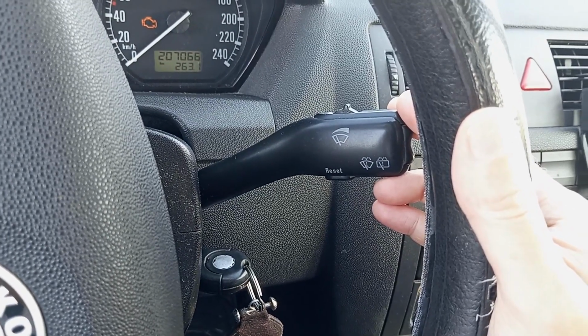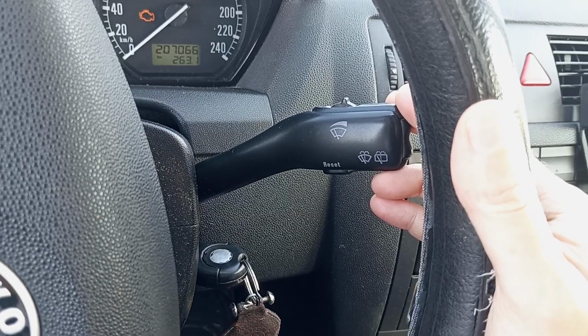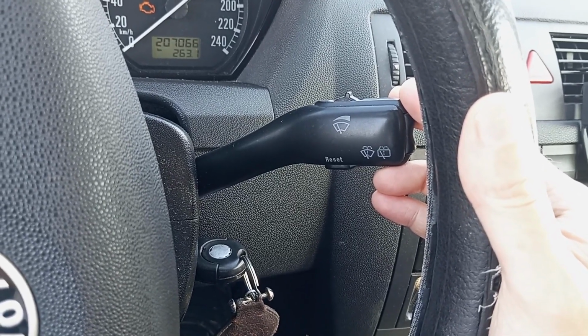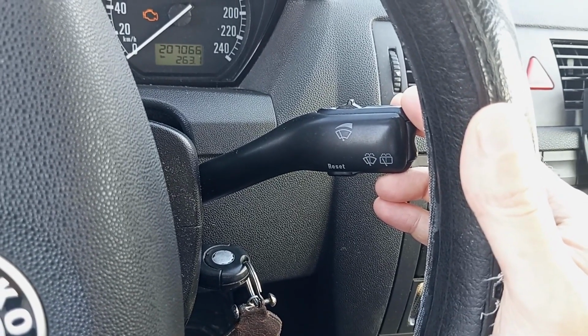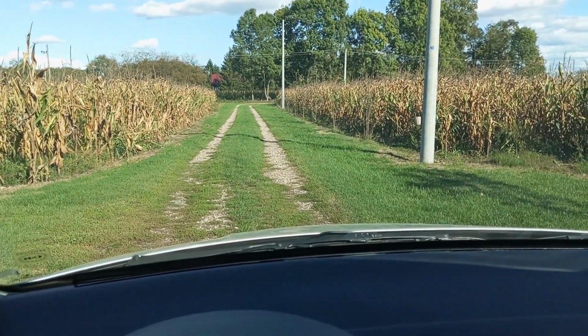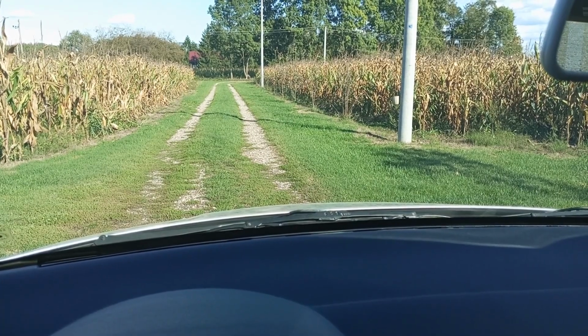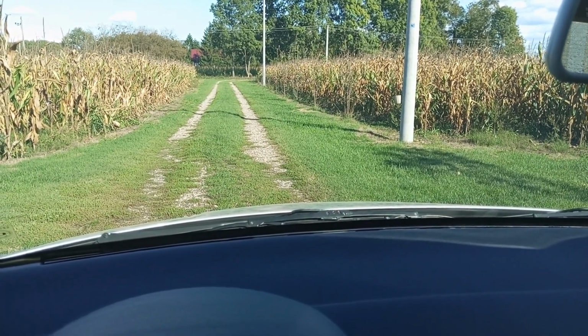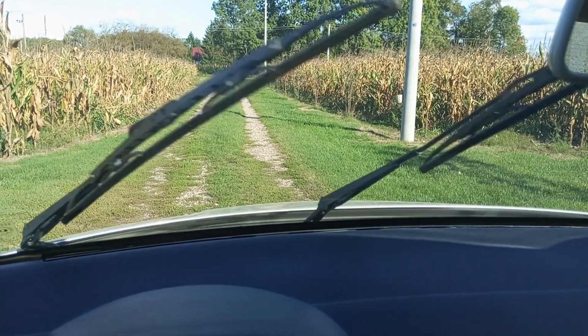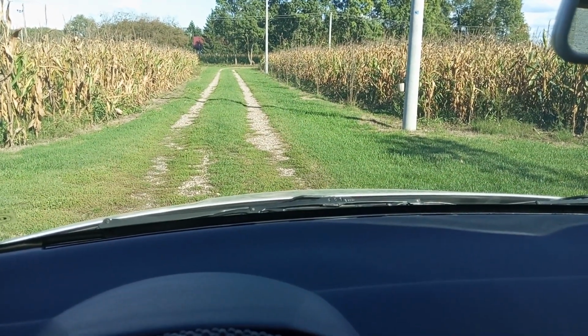This gives the windshield wipers a command to work, then stop working for a couple of seconds, start working, and so on. So when you turn them on, this happens. Then they engage again, and so on.